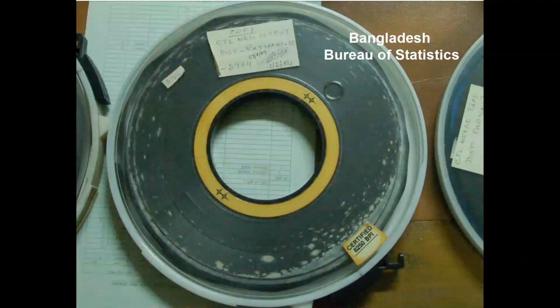In Bangladesh, they had a slightly different problem due to the humid climate there. They had problems with moldy census tapes. And here we actually sent a team of experts to the Bureau of Statistics, set up a facility to wash and clean these tapes, and were able to digitize and recover, I think, almost all of the data.